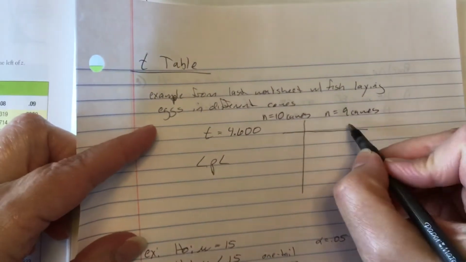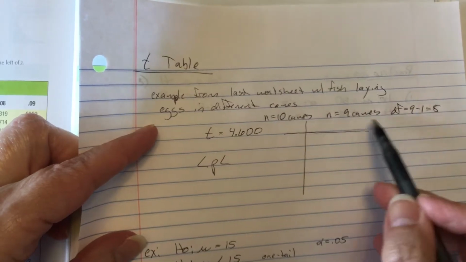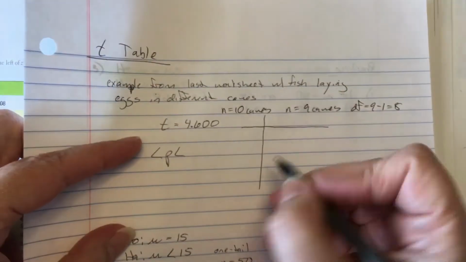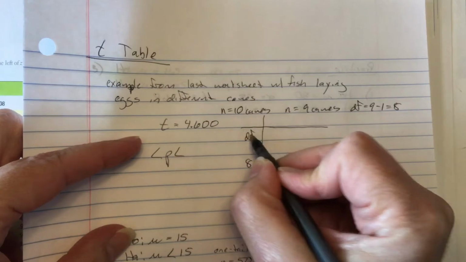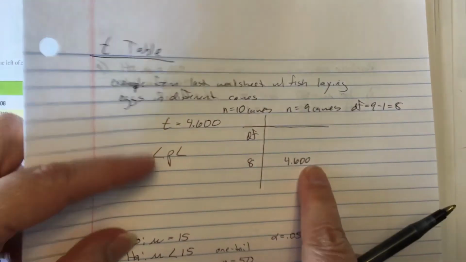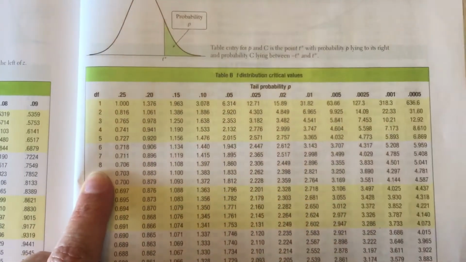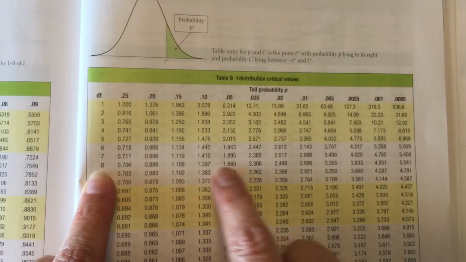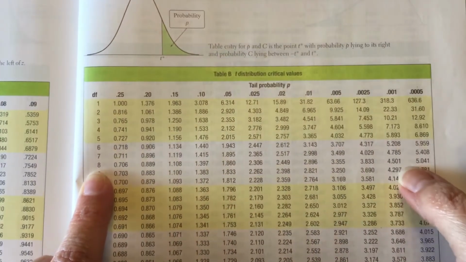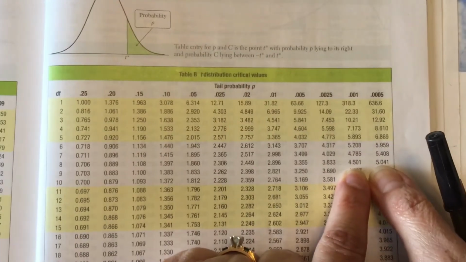So my degree of freedom here would conservatively be the lowest sample size minus 1. So I have to look on a degree of freedom of 8, and then I need to look for 4.600 in the guts of the table, okay? So if I look at a degree of freedom of 8, and then 4.6. Now 4.6 is between these two.